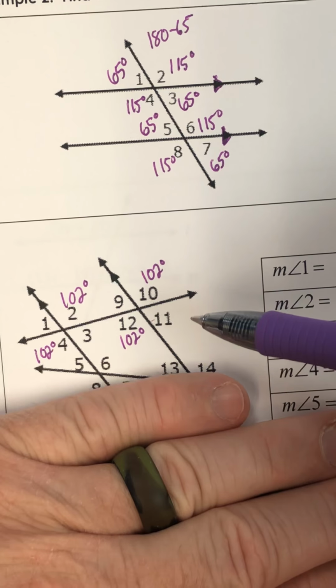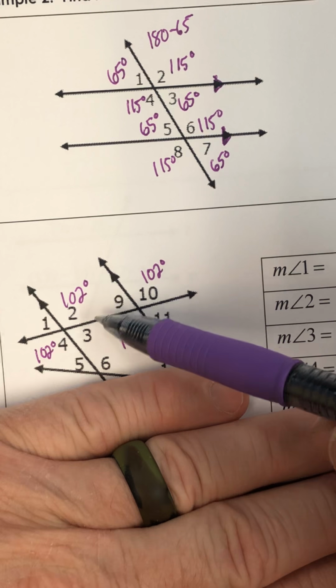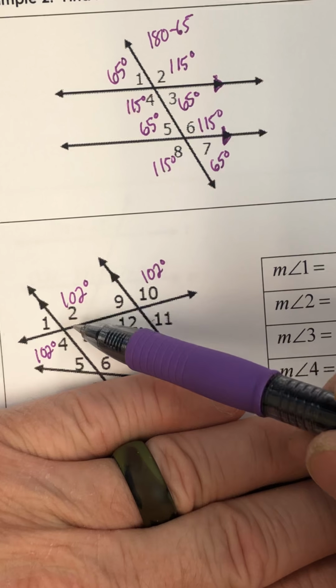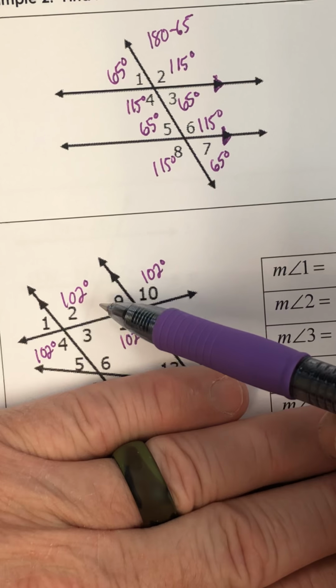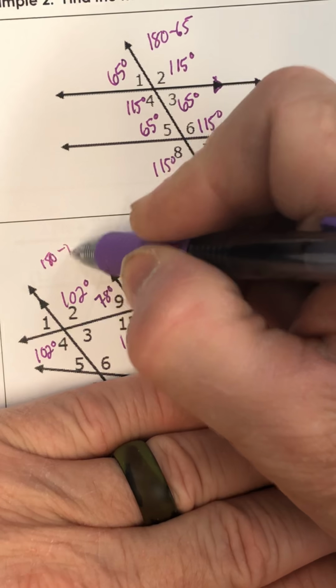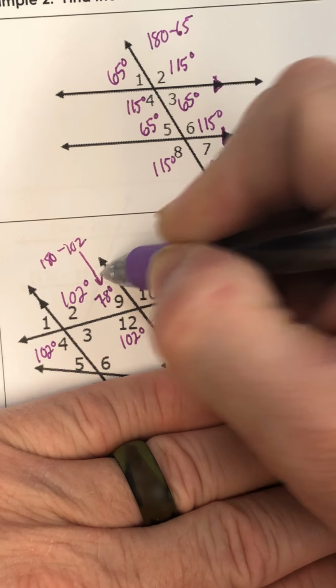Okay, so now for the supplementary ones. So inside here, we know those consecutive ones are supplementary. So 180 minus 102, that's 178. No, sorry, 78. So 11 is 78. So 9 is 78. I'm writing that on the right-hand side. 11 is 78. I'm writing that on the right-hand side. So I went 180 minus 102 for that one.